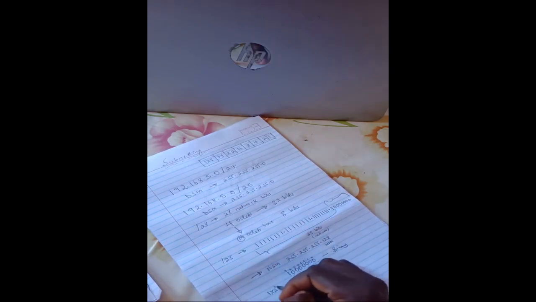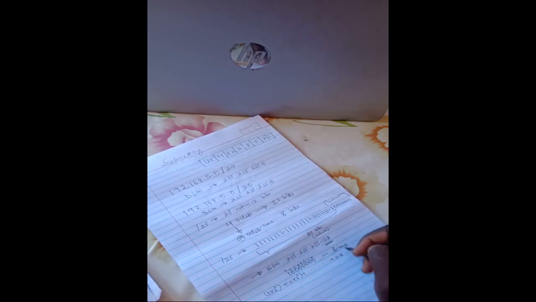So writing this in decimal form, it would be 1 times 2 to power 7, plus 0 times 2 to power 6, and so on, down to 0 times 2 to power 0, where the base is 2 because it is binary.